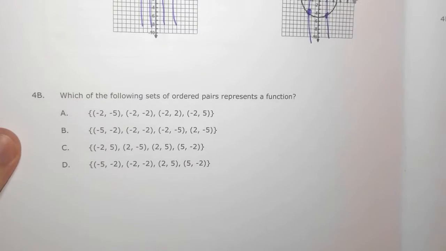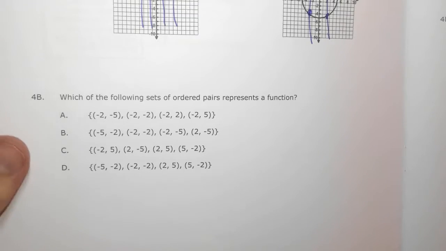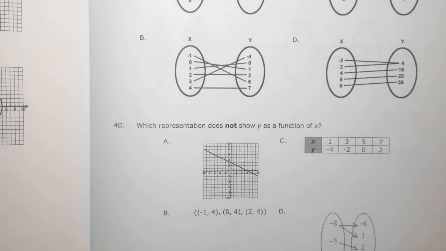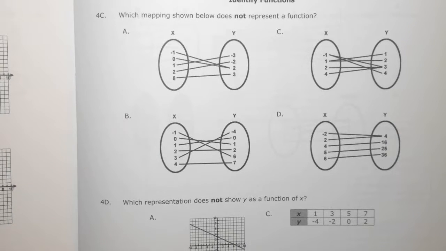4B, you can do on your own. It's just ordered pairs. See where X repeats itself and where it doesn't. Here it's the same idea. It's just a mapping. Okay, problem 4C.